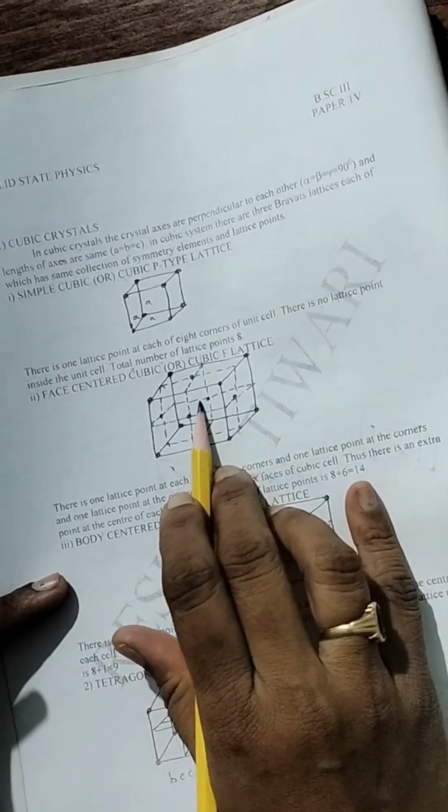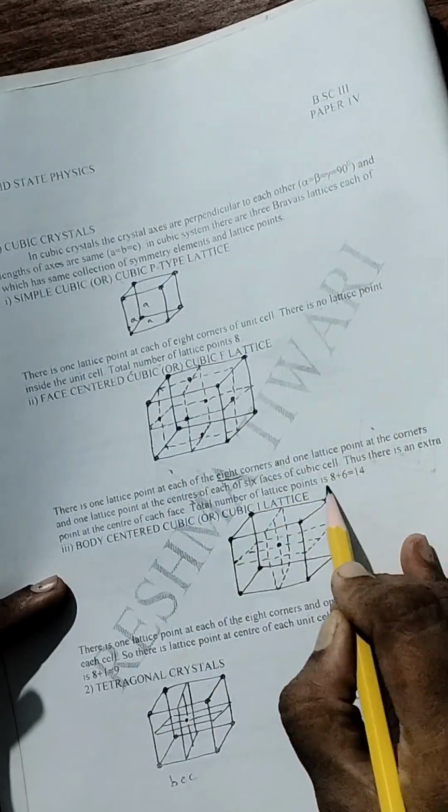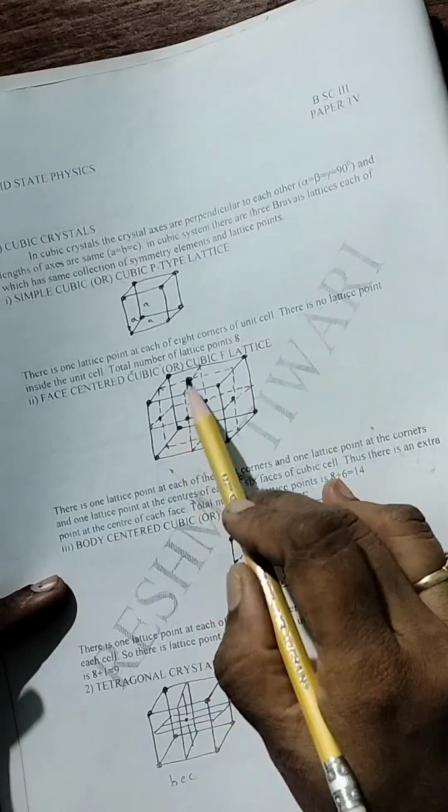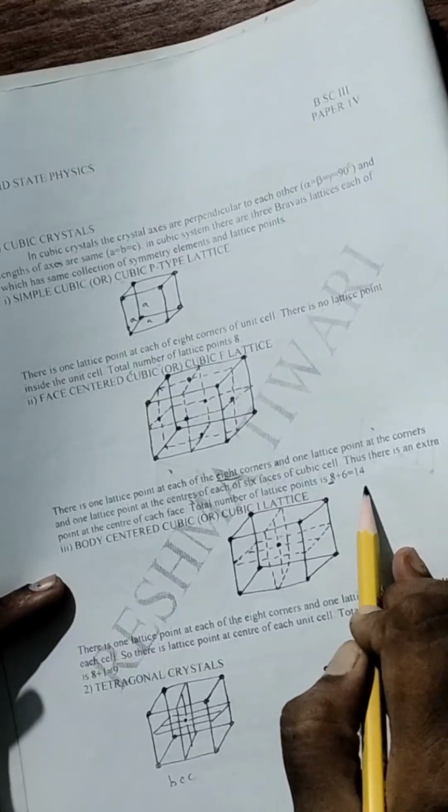Now, next, face centered. Face centered means, at each corner, one lattice point will be there. Totally 8 lattice points plus 6 faces: 1, 2, 3, 4, 5, 6. At each face again one lattice point will be there. So 8 plus 6, 14. Total lattice points in face centered is 14.